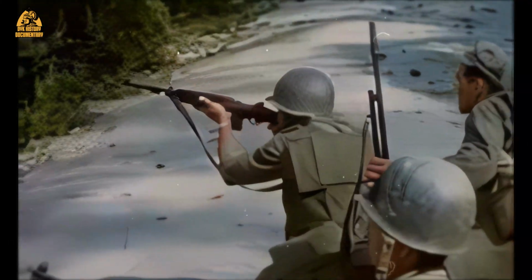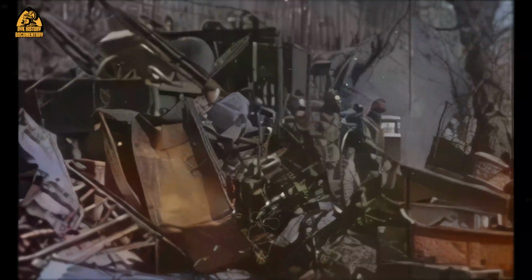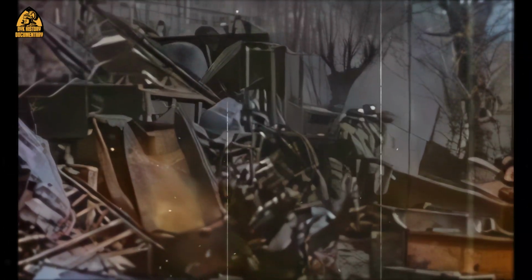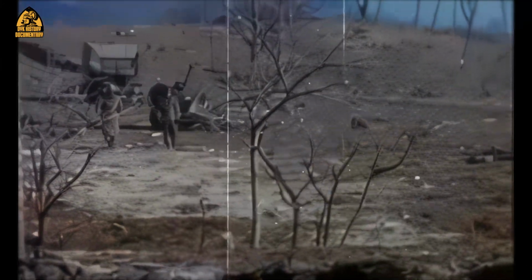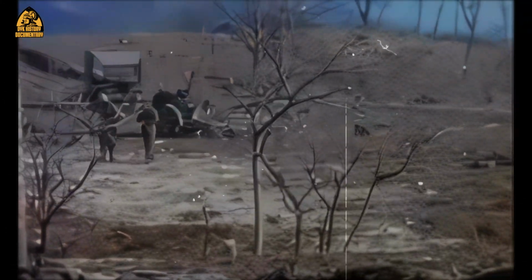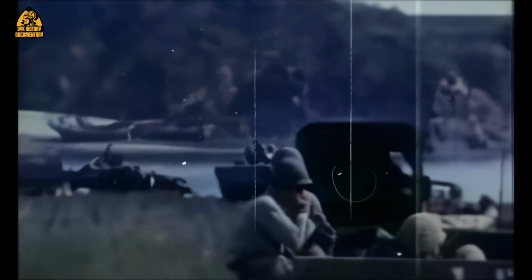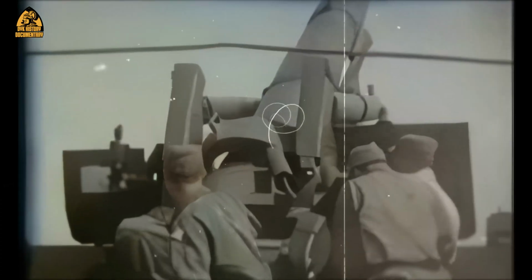One of the significant engagements was the Naktong Bulge, where fierce fighting occurred as North Korean troops attempted to cross the river. UN forces, including the US 24th and 25th Infantry Divisions, repelled numerous attacks, inflicting heavy casualties on the enemy. The North Korean supply lines were overextended, and their troops were increasingly exhausted and depleted.